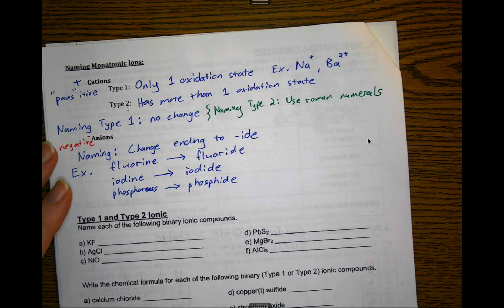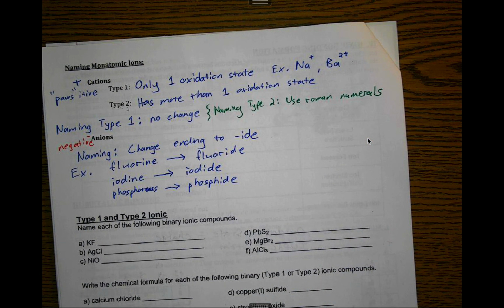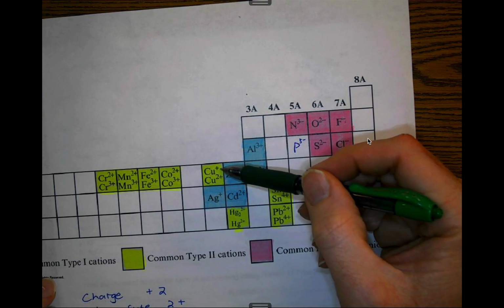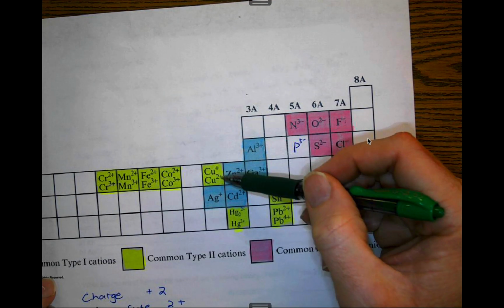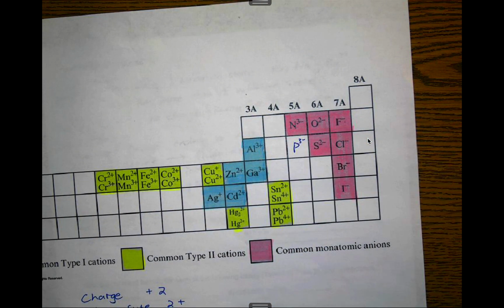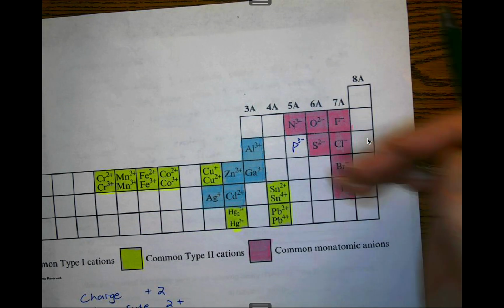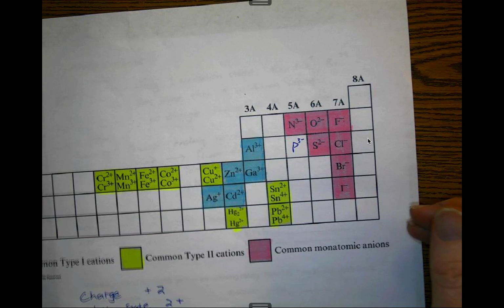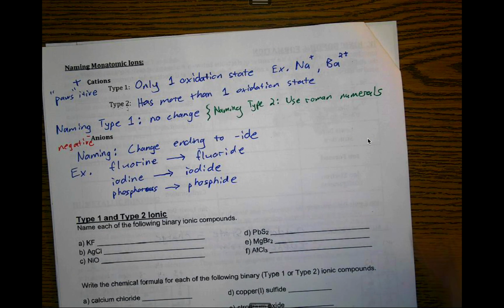Since we could have different ones, you can't just say copper. You have to say copper 1 or copper 2. Okay, so we use a Roman numeral for that. The Roman numeral is called the oxidation number, not the oxidation state. It's the oxidation number. So that's a fun little quirk.